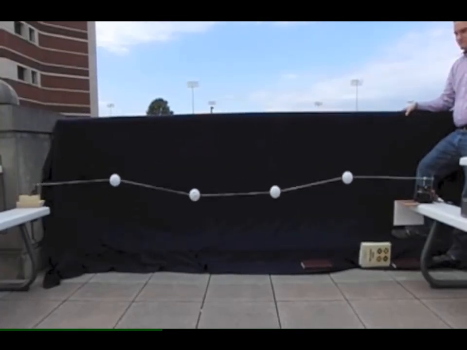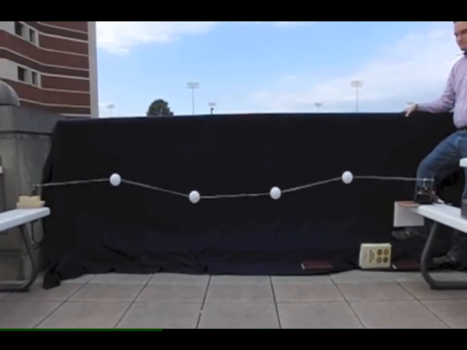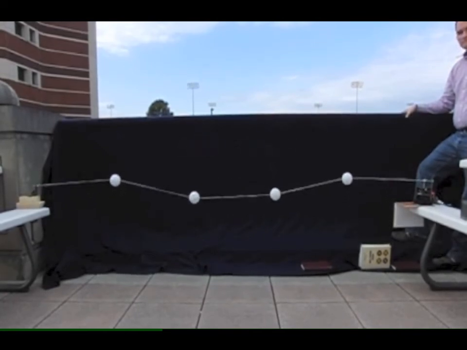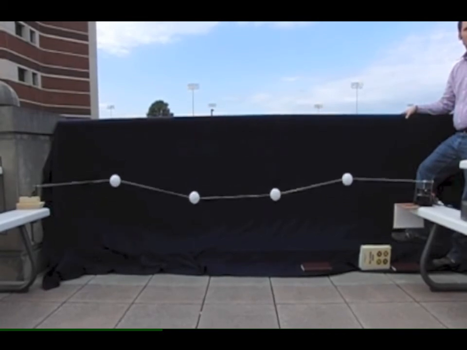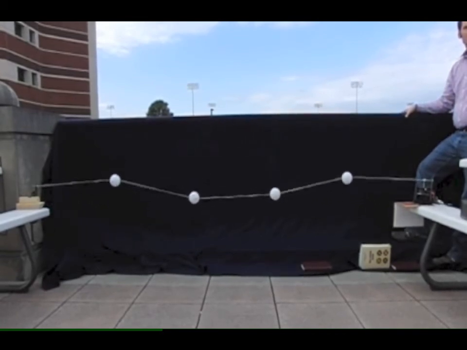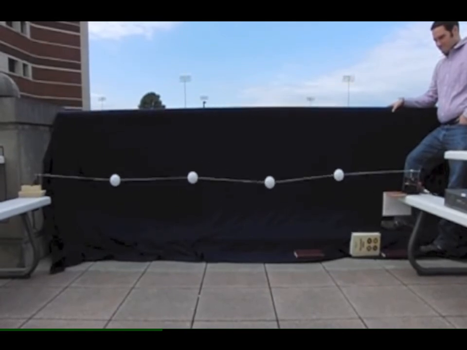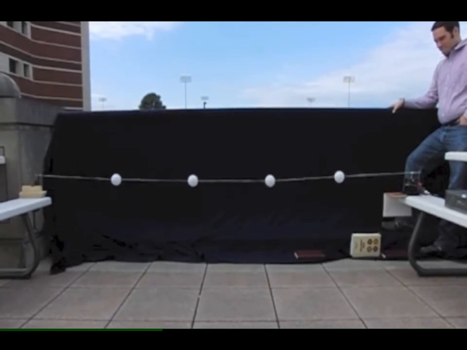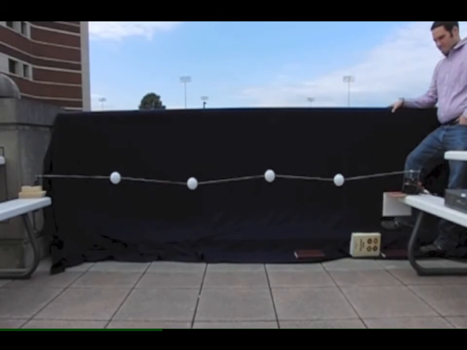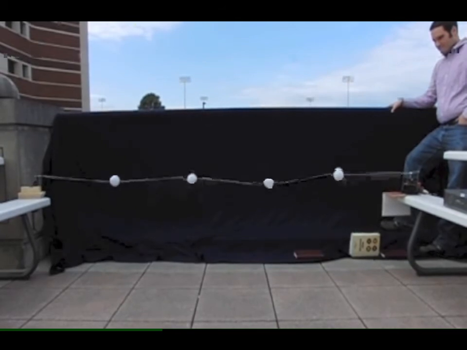In the third mode shape, the inner two masses move in the same direction at the same time, and the outer two masses move in the same direction at the same time, but opposite the inner pair. In the fourth mode shape, every other mass oscillates in a different direction. There are three nodes, one between every pair of masses.